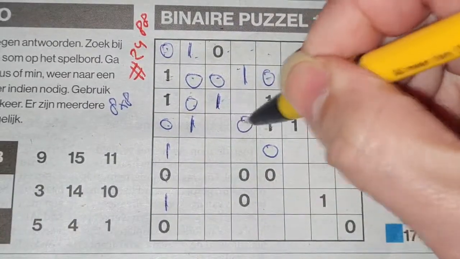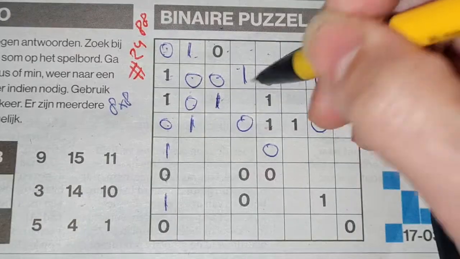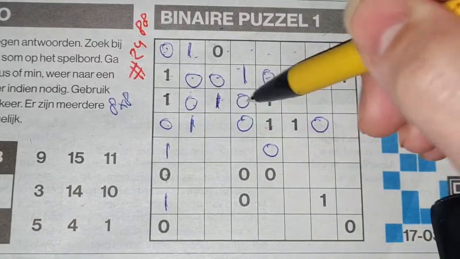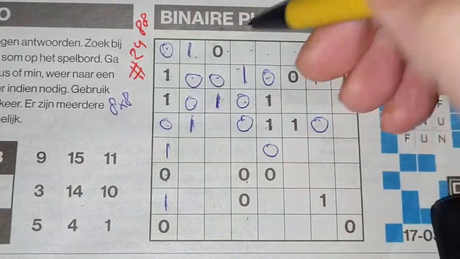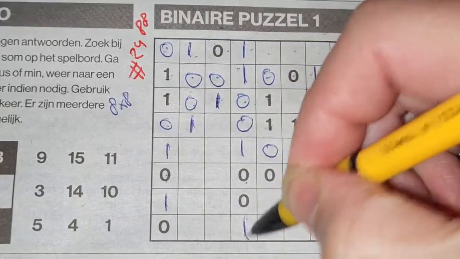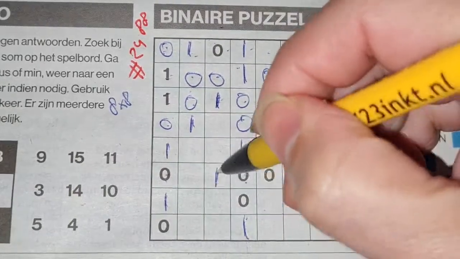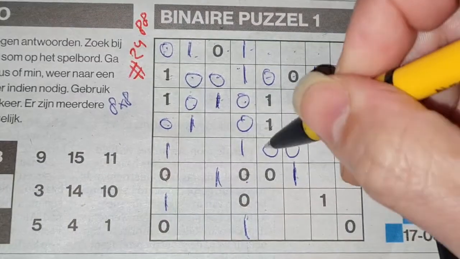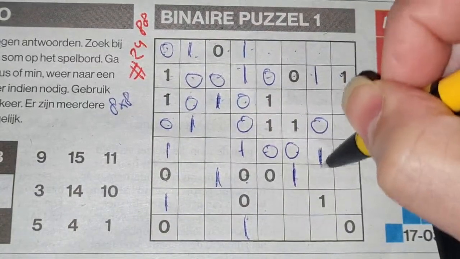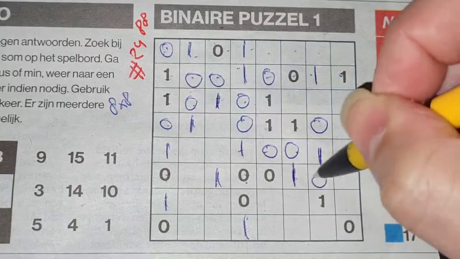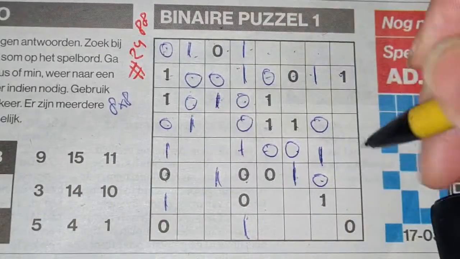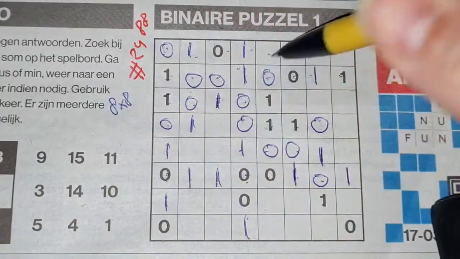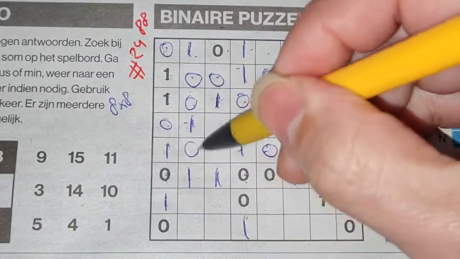Double one, here no, there no. Between 2 ones comes an O. We have now 4 O's, so the rest are ones. Double O, here one, there one. Between 2 ones comes an O, double O, here one, there one. Between 2 ones comes an O. Now we have 4 O's, so the rest are ones. Between 2 ones comes an O.